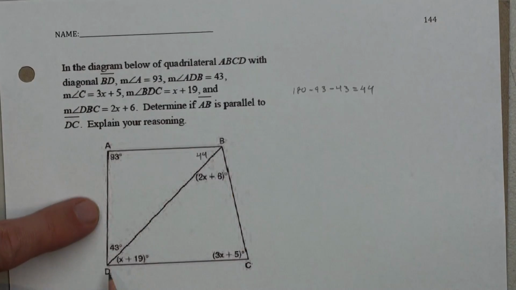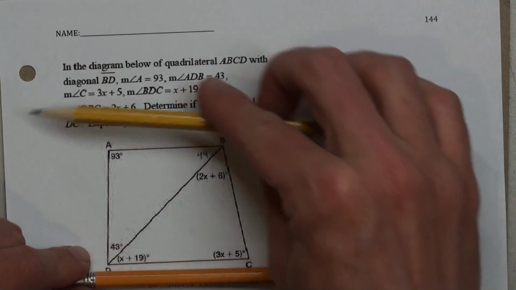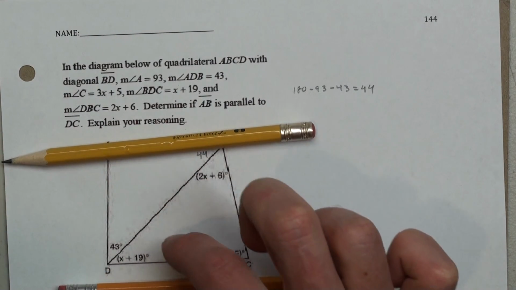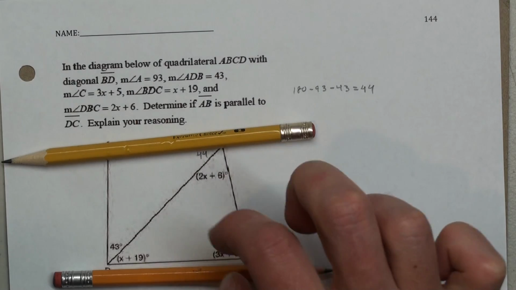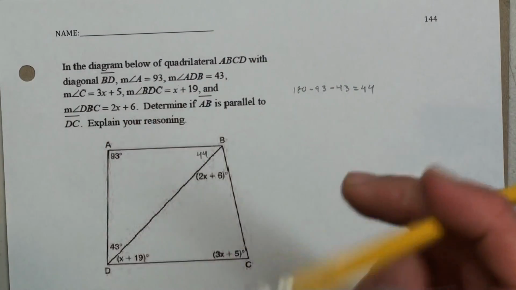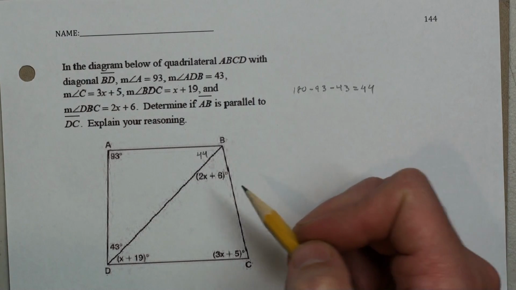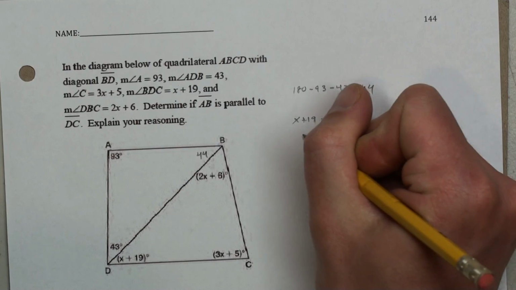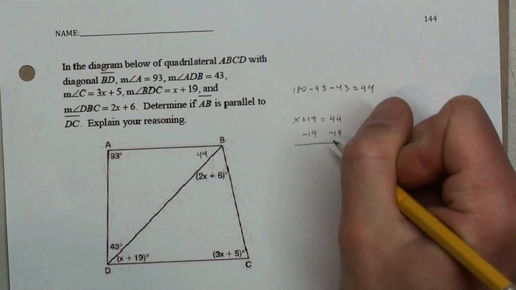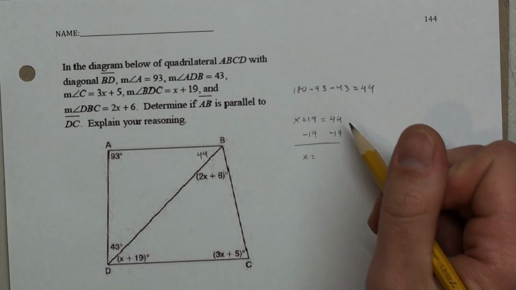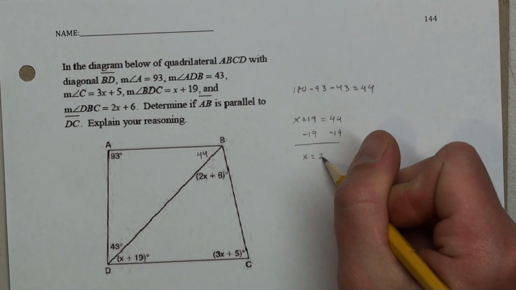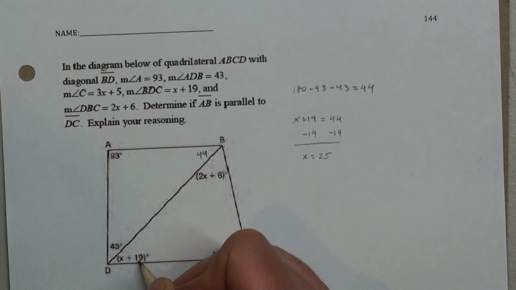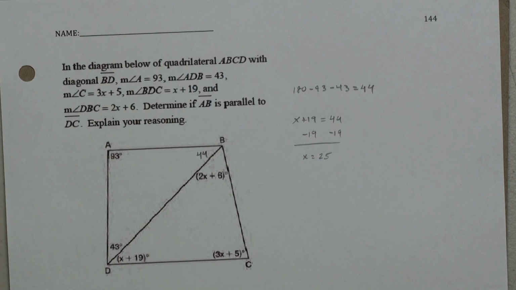And then if these two lines are parallel, then the alternate interior angles would have to be equal. So x plus 19 would have to equal 44. So x would be 25. So then this angle, x plus 19, would be 44.